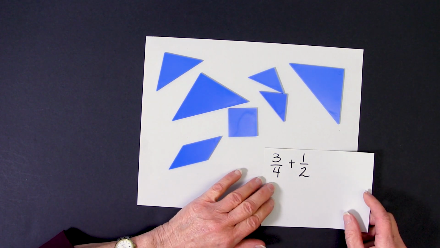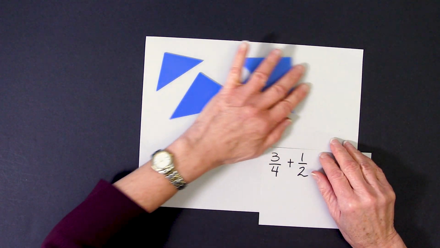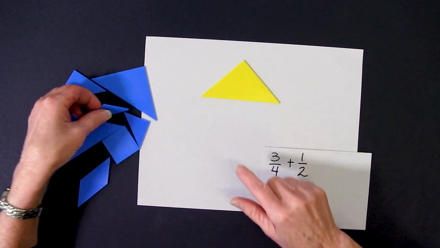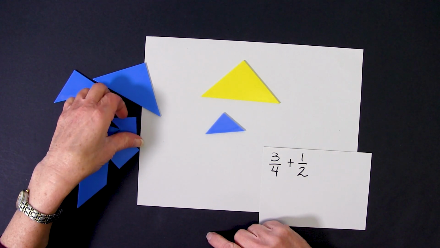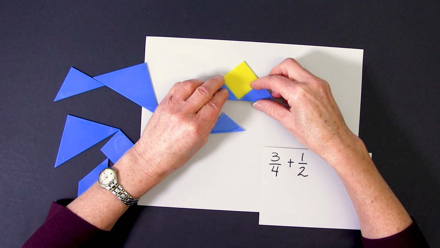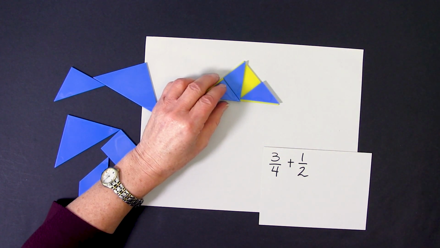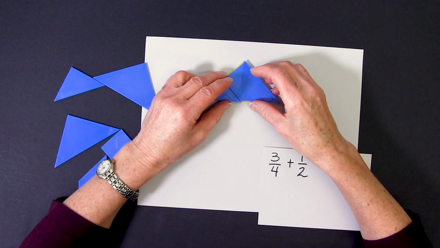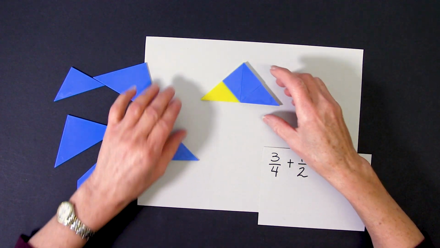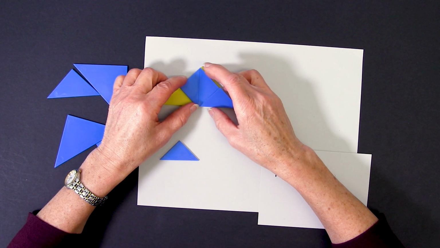Here I have an expression, 3/4 plus 1/2. I'm going to represent it using the large triangle and the small triangles. I know from previous exploration that 4 of the small triangles will fill the large one. So now I'm going to remove one of these, and I've represented 3/4.